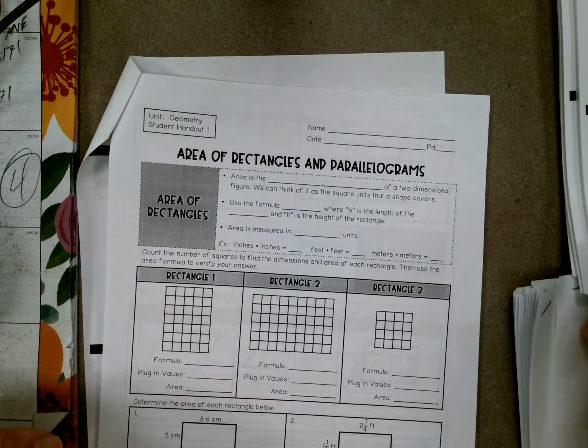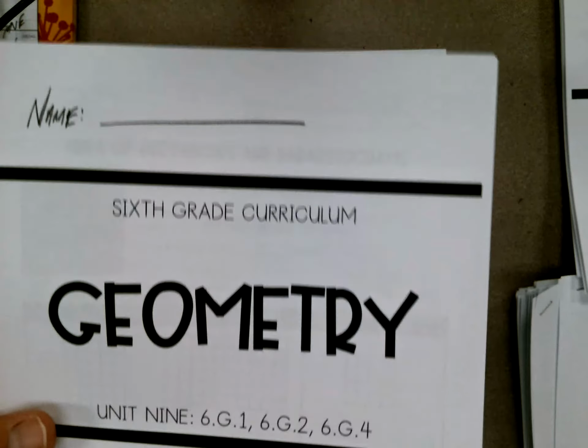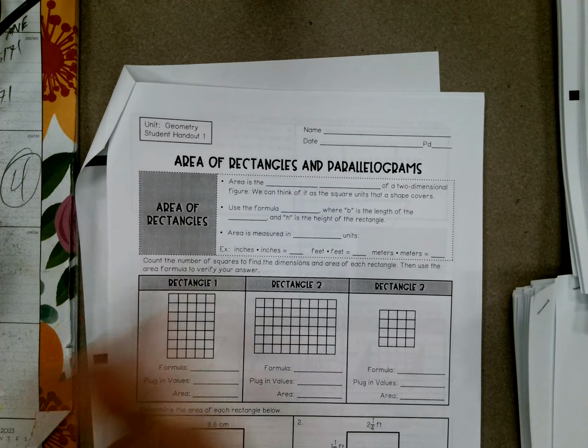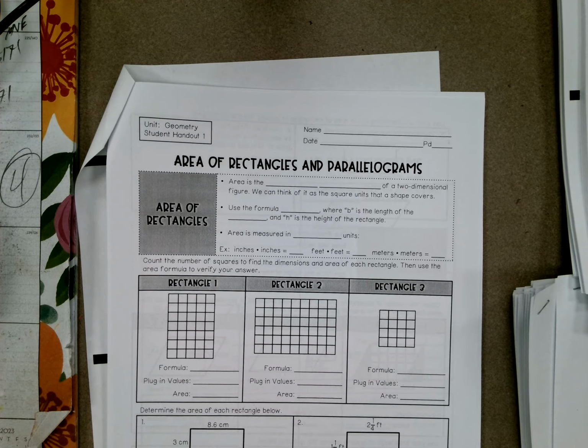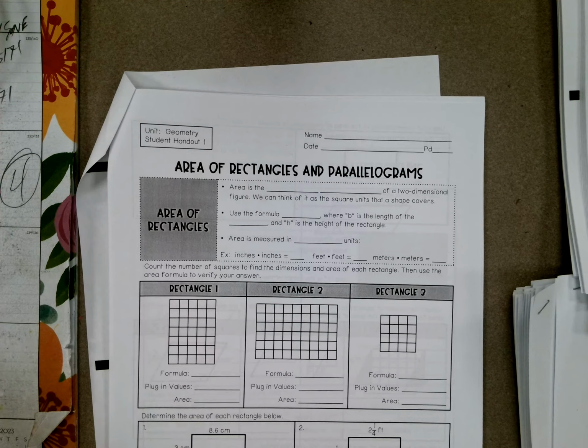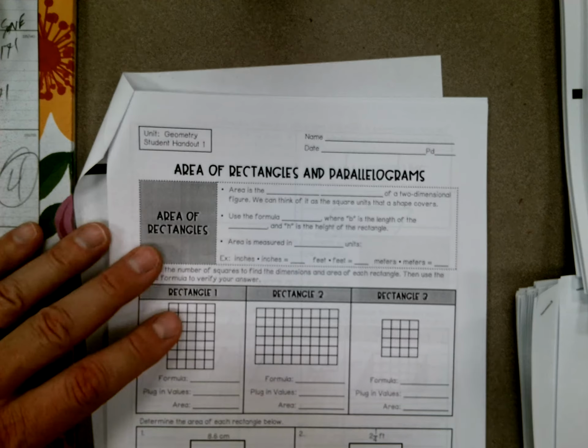Today we start up our geometry unit. The packet's going to look like this. Certainly put your name at the top, and we're going to get started here. We're going to get some vocab. It's a good chapter. As usual, it starts off pretty easy, and then it progresses to more difficult concepts. So, let's get after this thing.